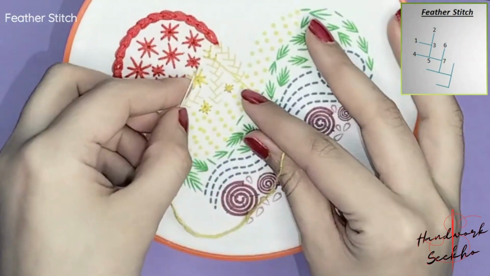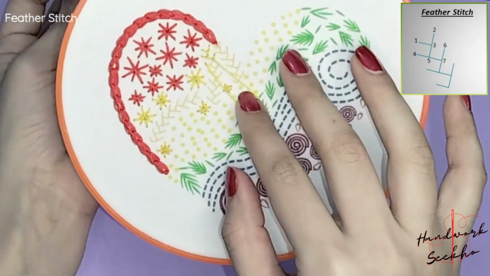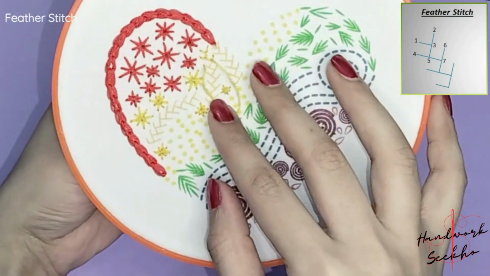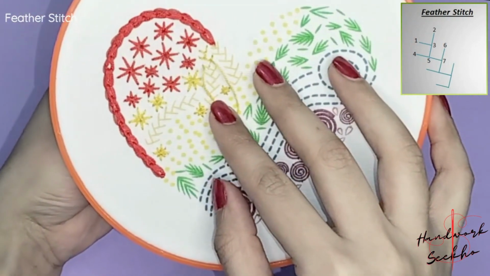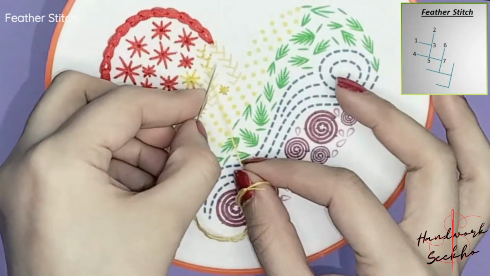It looks like a series of interconnected V's. It is always advised to make stitch lines to avoid any asymmetry.